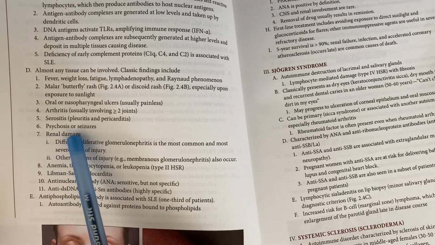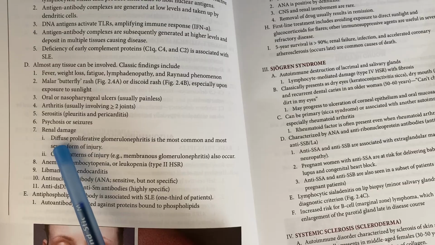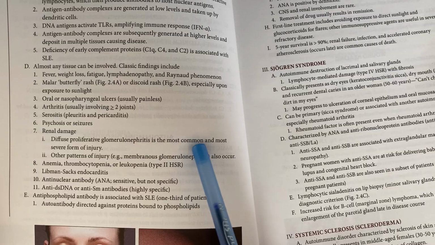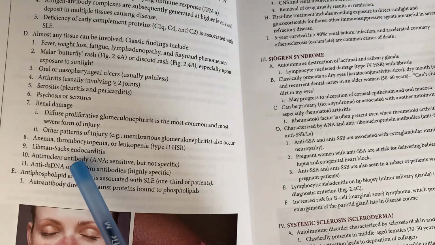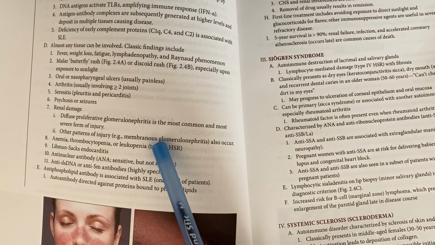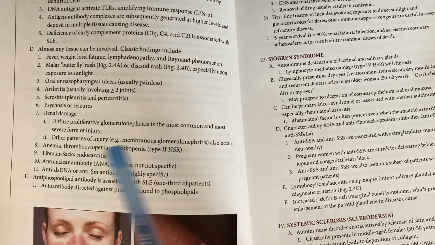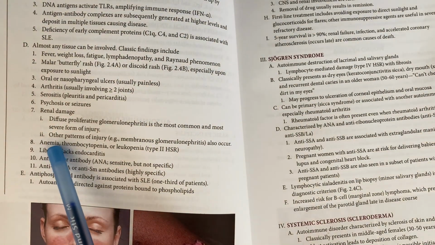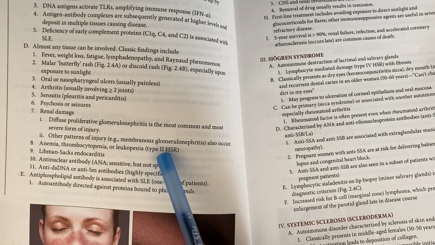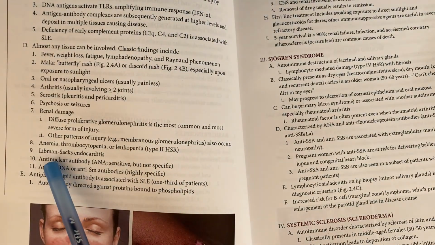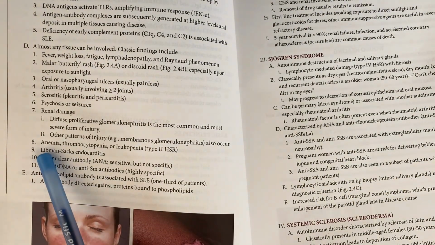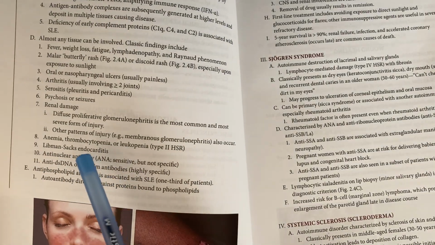They can have renal damage. So renal damage involves diffuse proliferative glomerulonephritis, which is the most common and most severe form of injury. And other patterns of injury, such as membranous glomerulonephritis, can also occur. They can also have anemia, thrombocytopenia, or leukopenia due to the type 2 hypersensitivity reaction. They can have Libman-Sacks endocarditis.